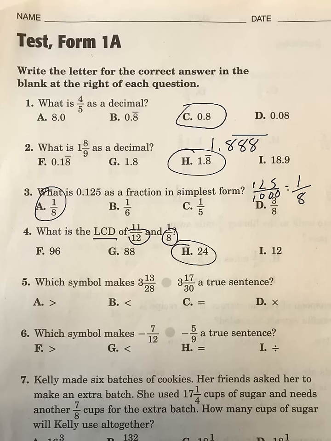What symbol makes 3 and 13/28 and 3 and 17/30 true? I'm not going to worry about a common denominator. I'm just going to change the fractions into decimals by taking top divided by bottom. So I take 13 divided by 28, and I find out that that's 0.4642 and a bunch of other numbers.